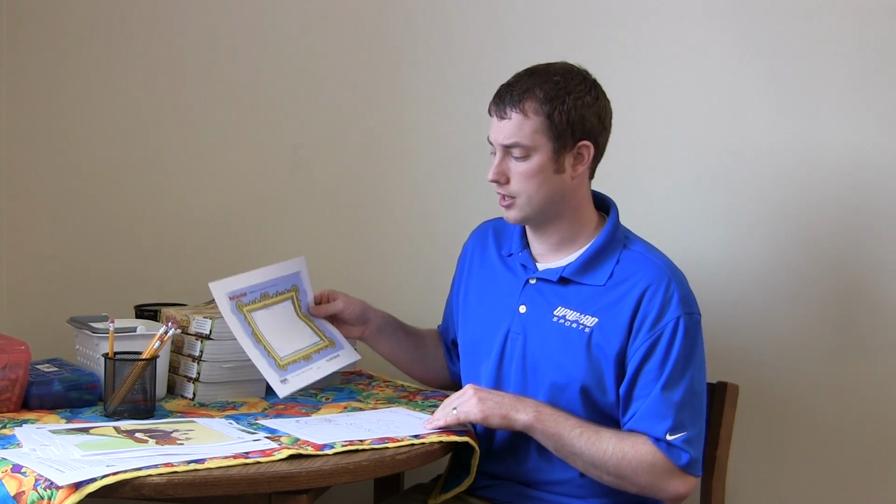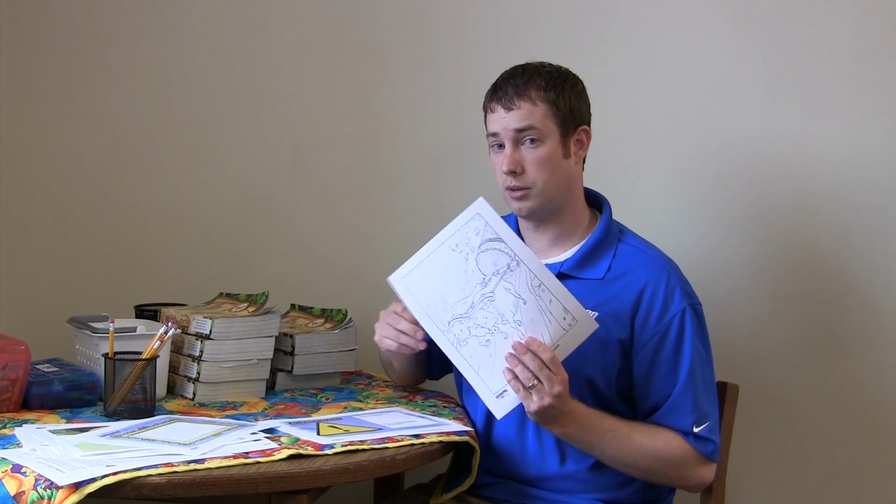Then you have the activity page. Now for younger and older kids, if you're teaching 3rd grade, you'll have an older version of these things, and there'll be 2 sides of activity pages. If you're doing one of the younger kids' classes, kindergarten, 1st, 2nd grade, one side will be an activity page, the other side will be a coloring page.